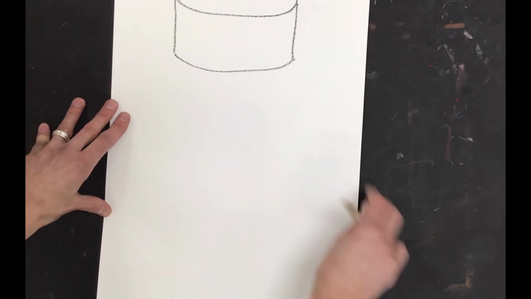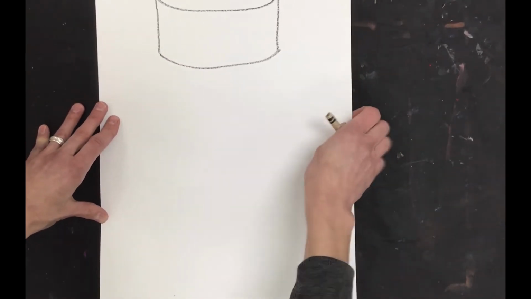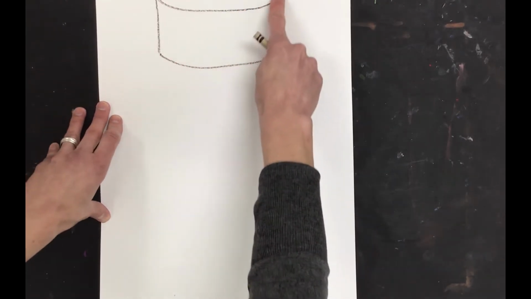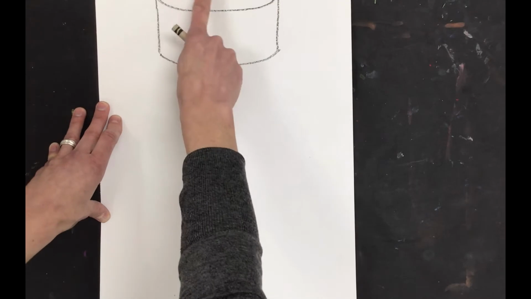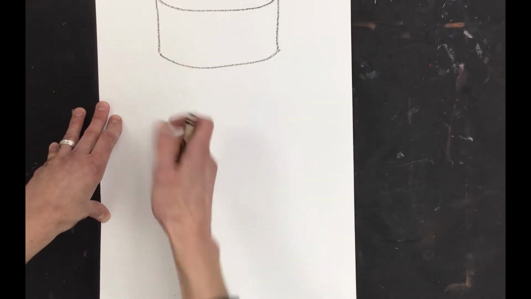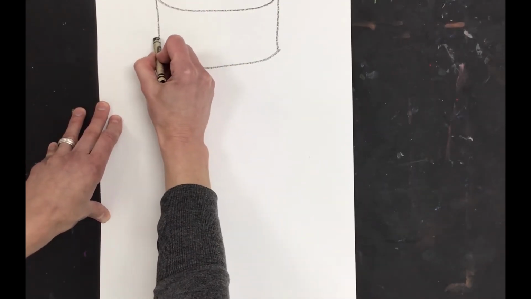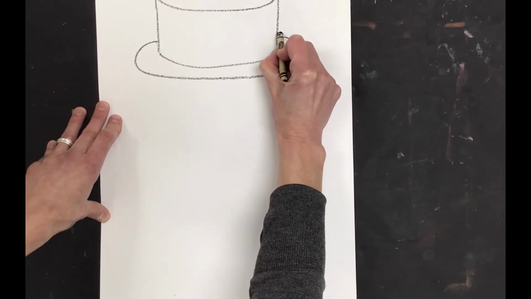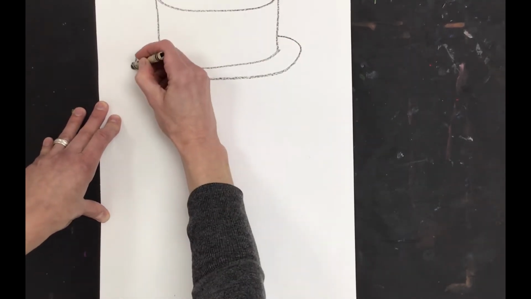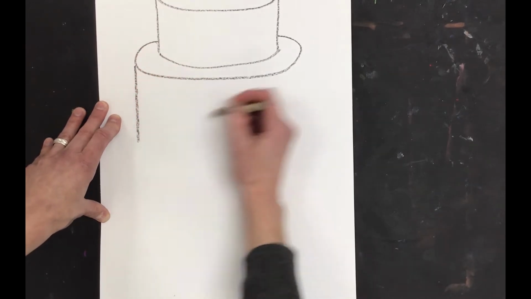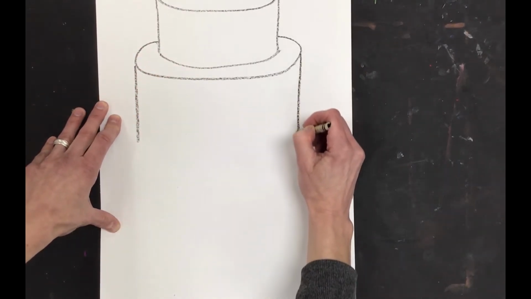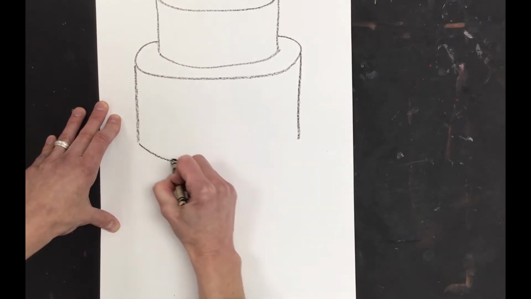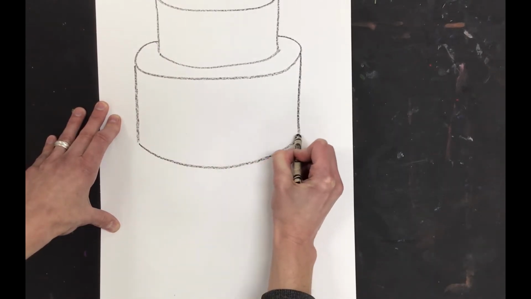Now the next one, I feel like there's something under there. The next layer anyway, this oval is going to be there, but I'm not going to see all of it because it's being overlapped by this one. So I'm going to start back here and make that oval. Same thing, I'm bringing this down, and then I'm making that line parallel to the other line.